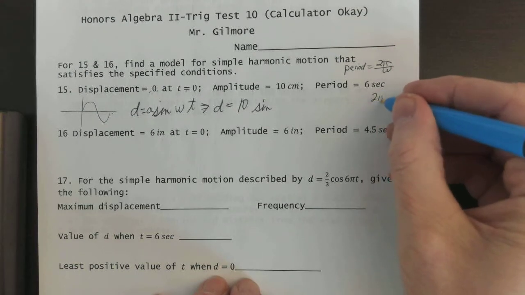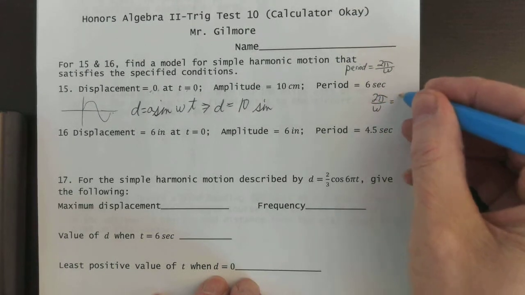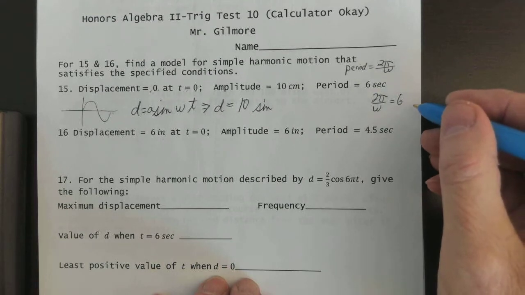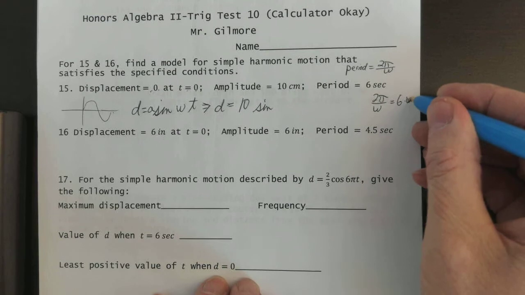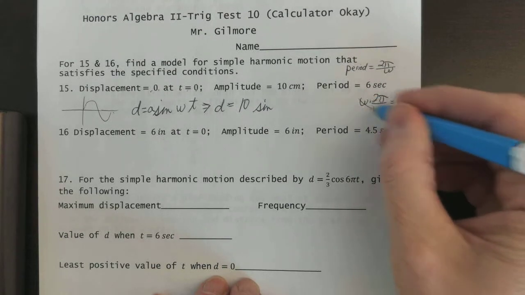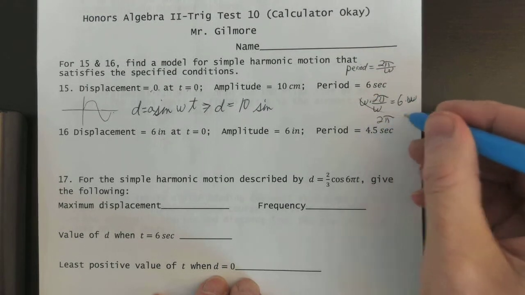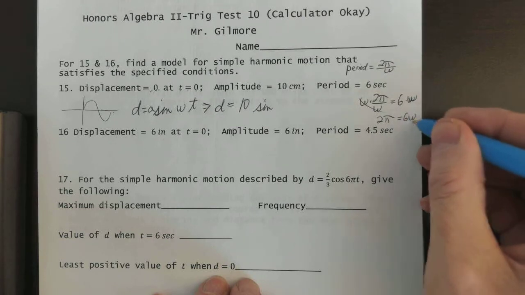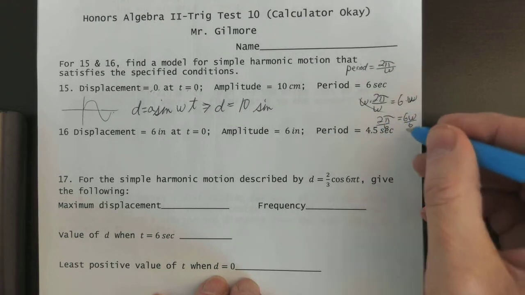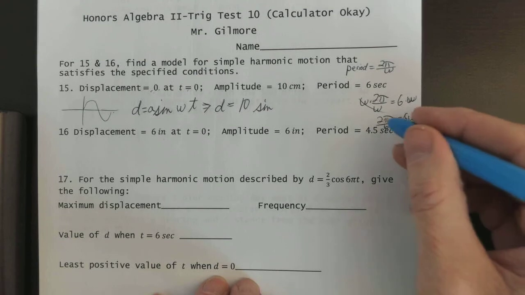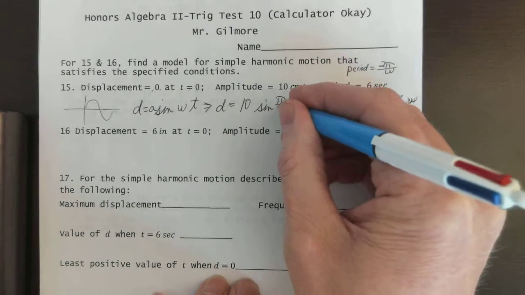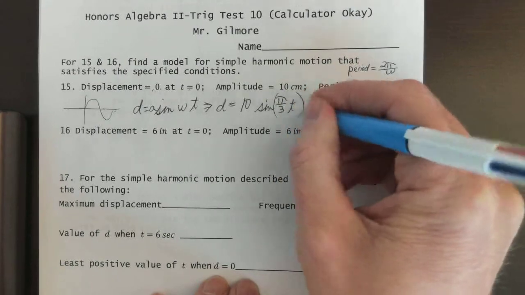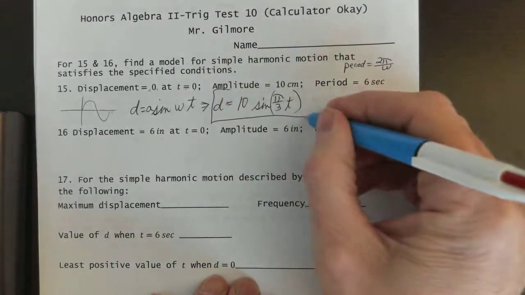So 2 pi over omega is equal to 6. If I multiply both sides by omega, I get 2 pi is equal to 6 omega. Divide by 6, that's pi over 3. So I'm going to put pi over 3 t for my answer on that one.